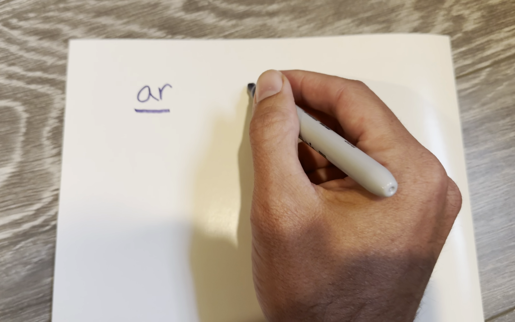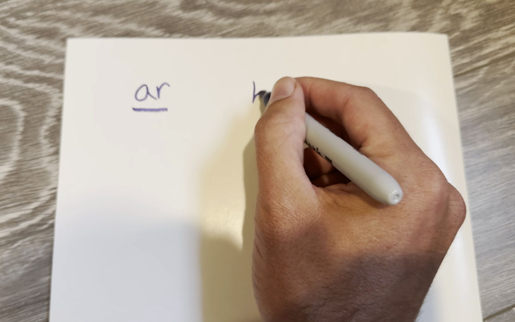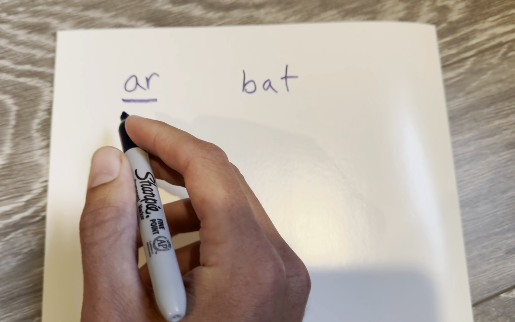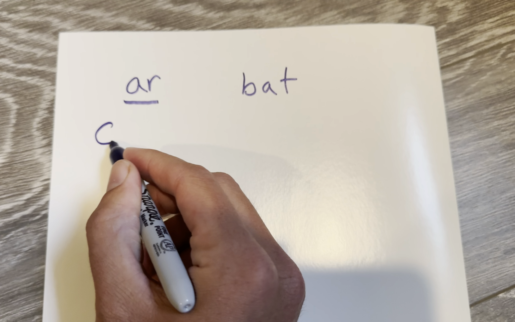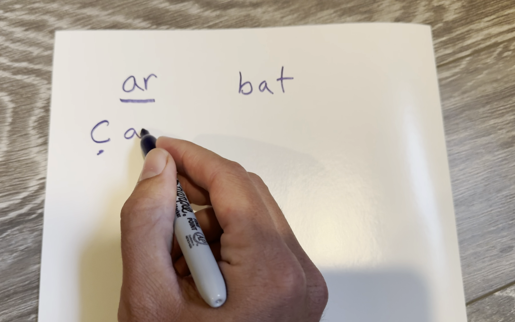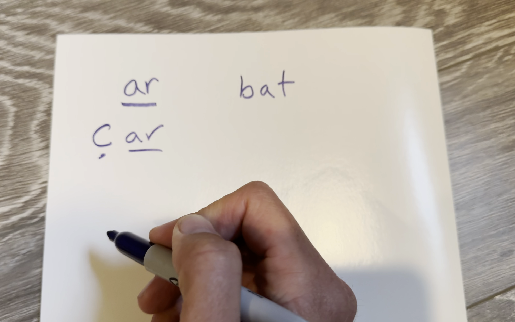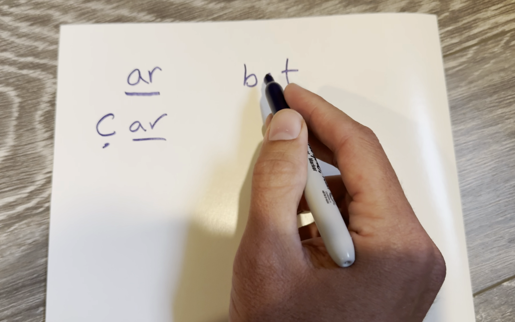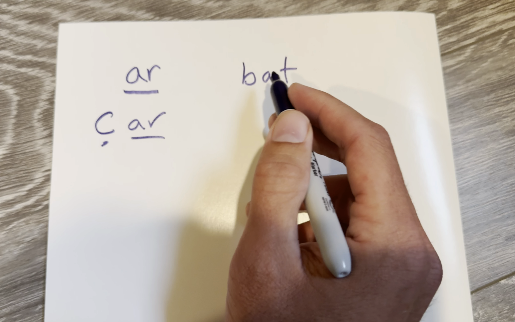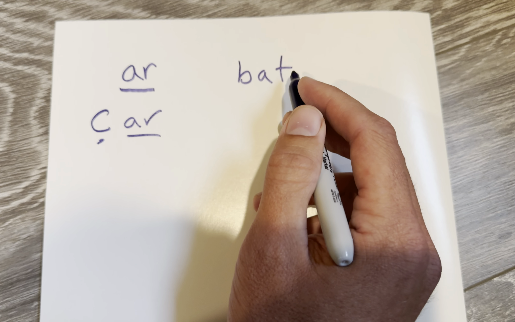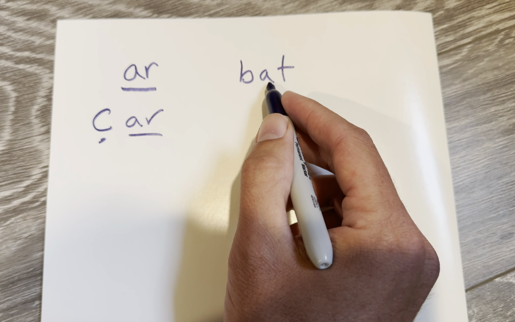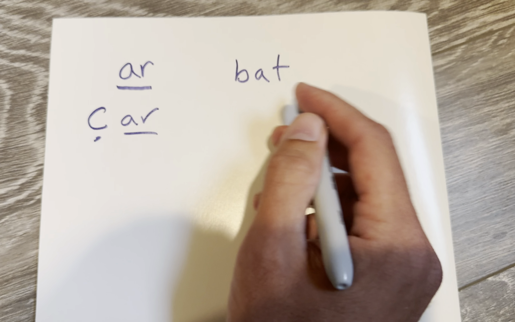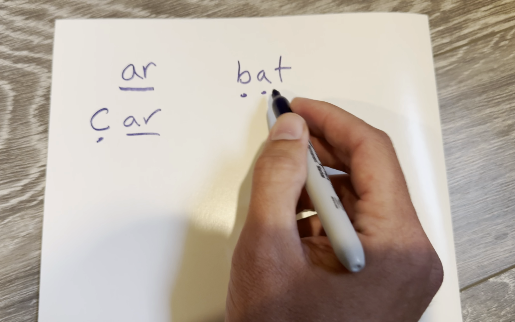So basically, if we have the word car, we would go car, like this. Now let's just take the word bat. Here, every single sound in the word bat is a single letter, single sound. That means if we put them together, they will make the same sound as if we separate them. So we have bat.